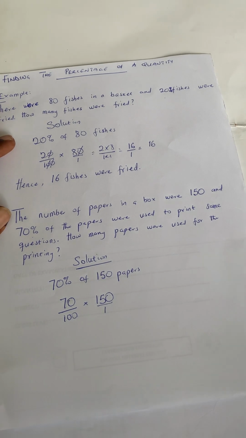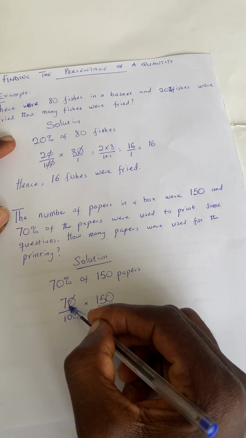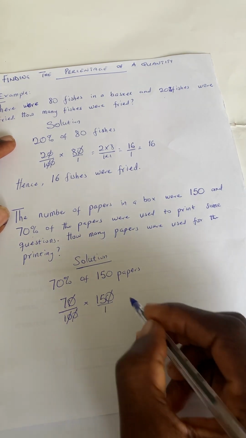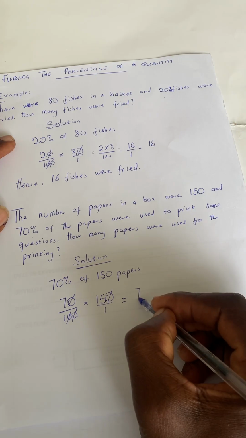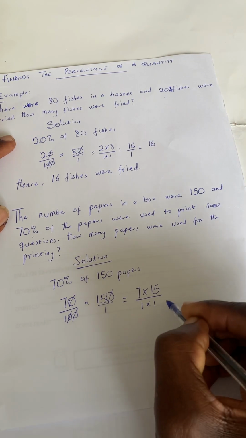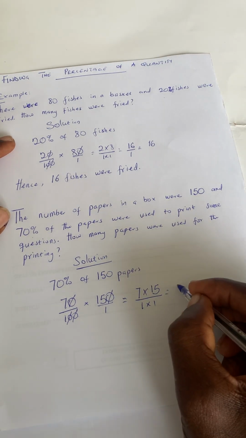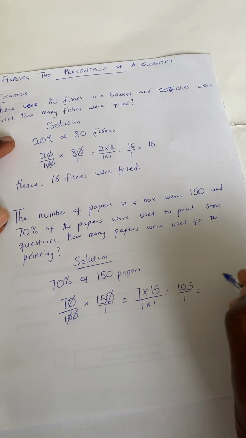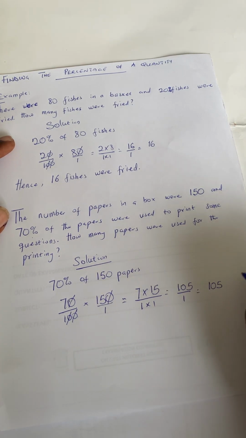All right. So over here, 0 will cancel 0. This other 0 will cancel this 0, leaving us with 7 times 15 over 1 times 1. And 7 times 15 equals 105 divided by 1, which is the same as 105 papers.